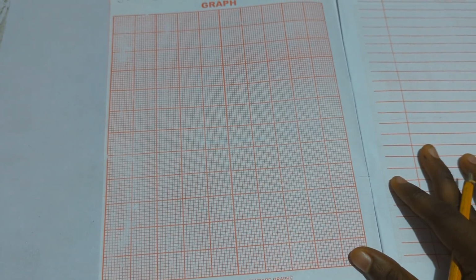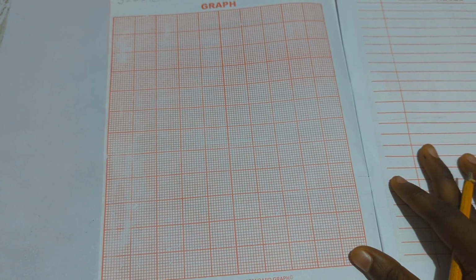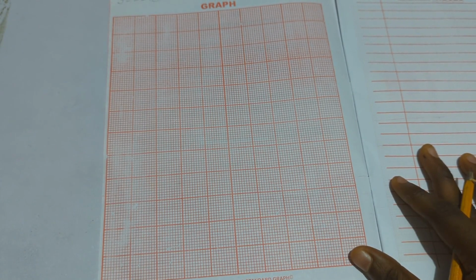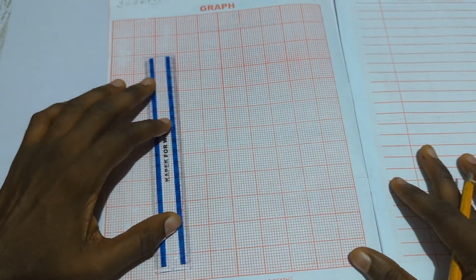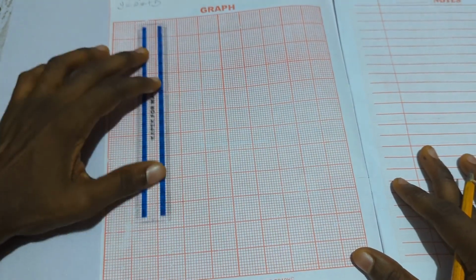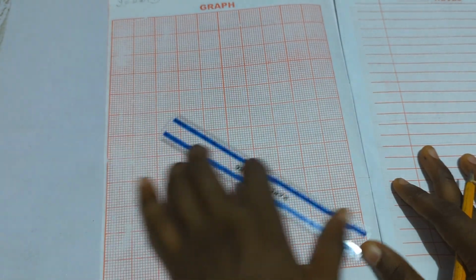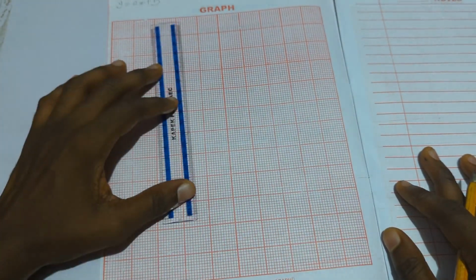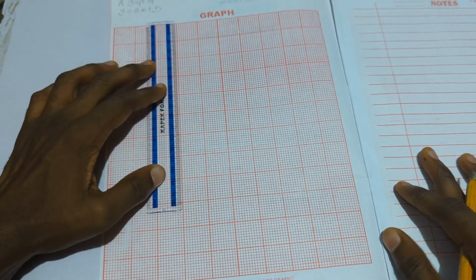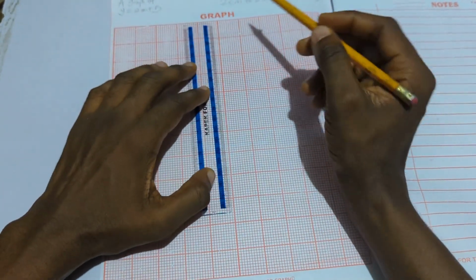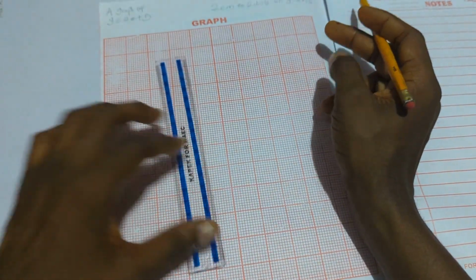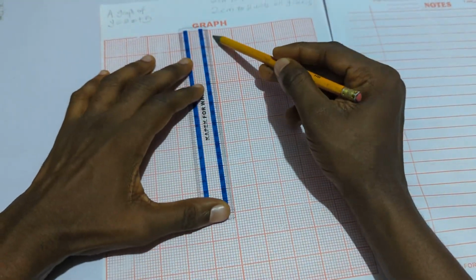Now the first thing you need to note is, how are you going to draw the distance? Where are you going to place the origin? The origin is where your horizontal axis and your vertical axis intersect. So I could draw it this way. For example, when you start in a very elementary class for graph, you will see that they place your origin at the center.